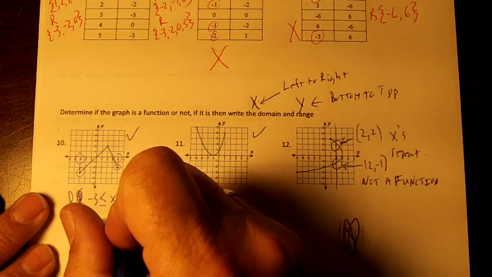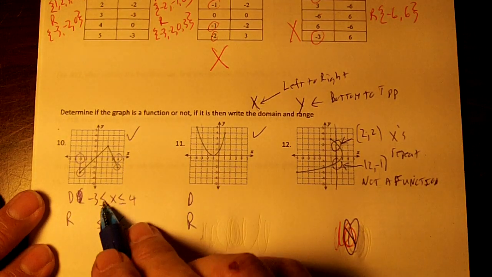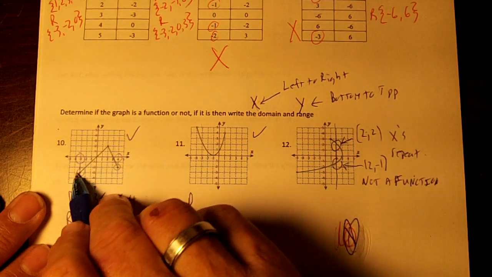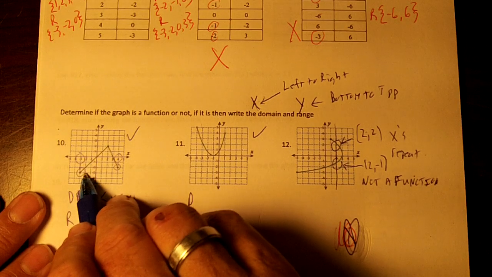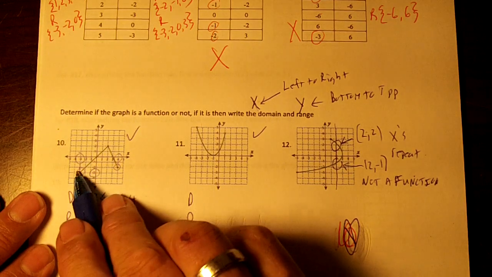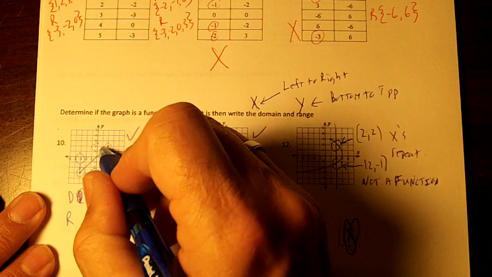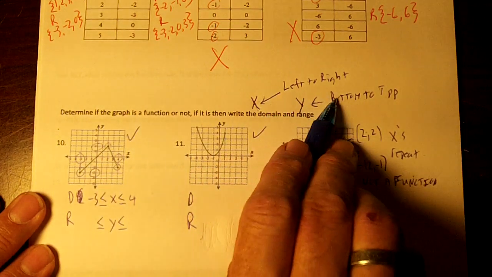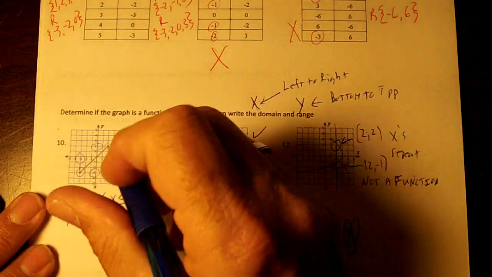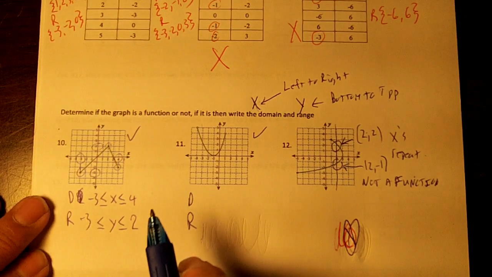Now for my range, I'm going to do the same thing, except I'm not going to put x, I'm going to put y, but the inequalities repeat. My range, this is the smallest it ever gets going down on the y-axis, so I'm going to put right here, that's the smallest my range will get. The largest the range will get is right here. If I go across, it's right here. So my range, remember, you go from the bottom to the top. So at the bottom is -3, and at the top it's 2. So my range goes from -3 to 2.